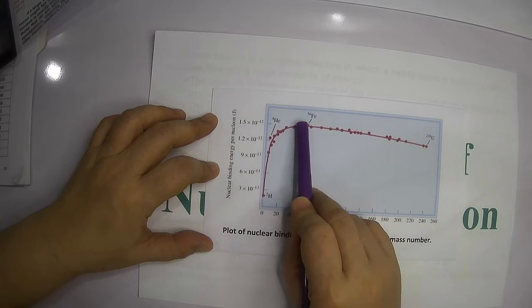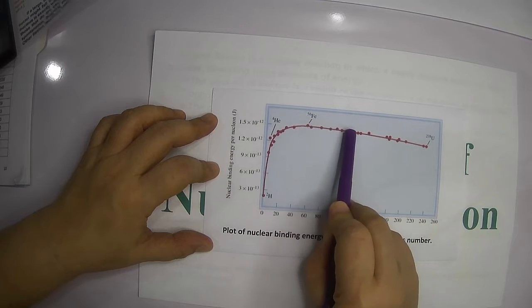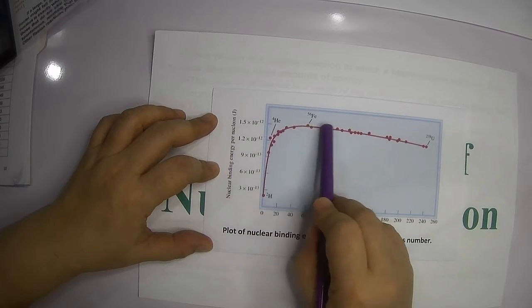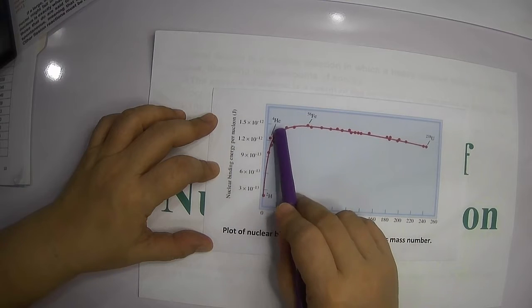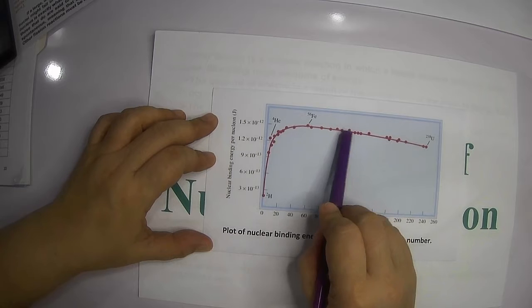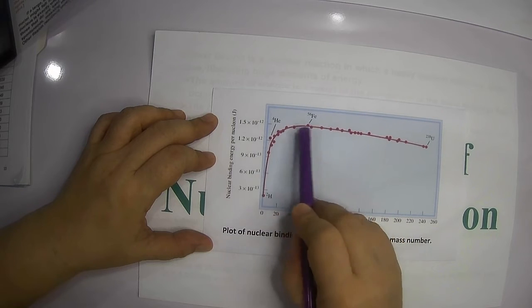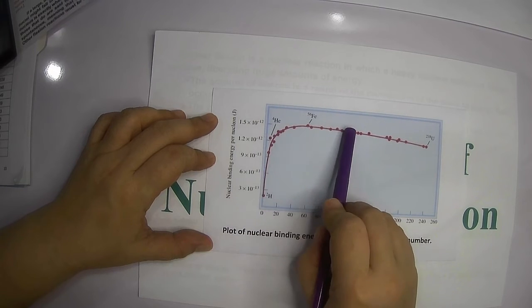However, there is a point where it will start to decline, and this is the maximum, the area where the nuclear binding energy is maximum. Then we presume that this is the area of stability.